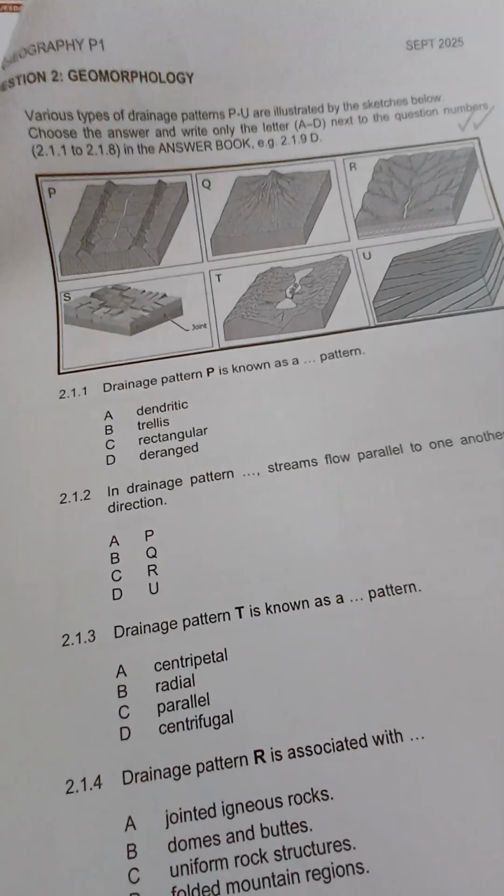Good afternoon. Today I am doing the Western Cape Government prelim paper, from the Metro North Education District, September Trial Common Examination. We are going to go through geomorphology.